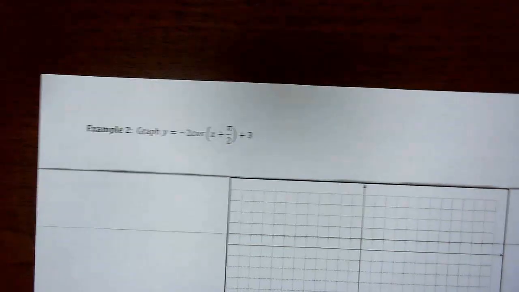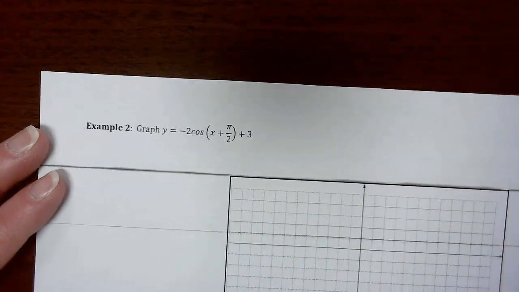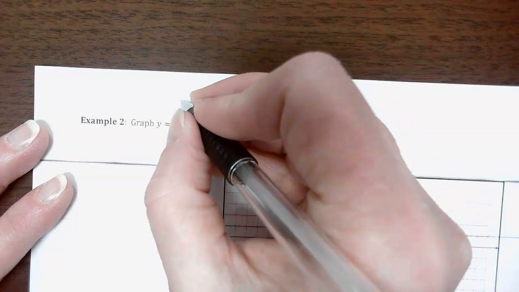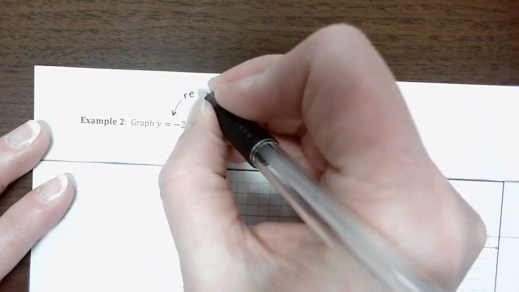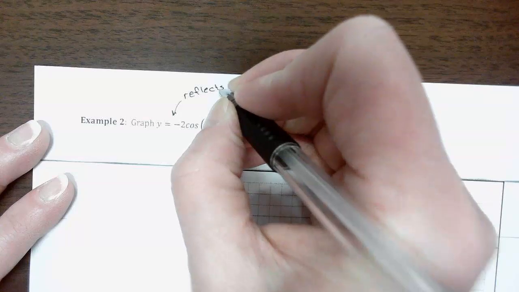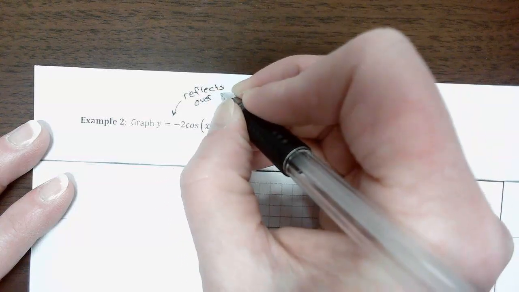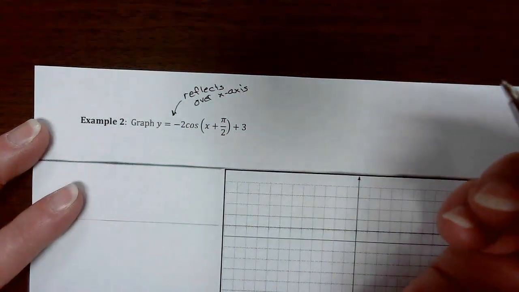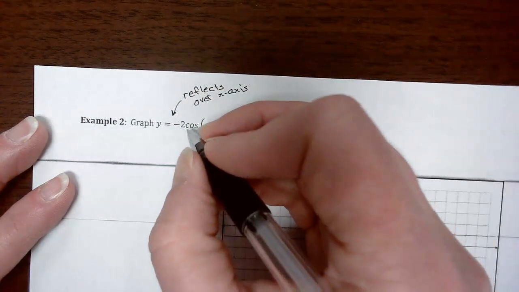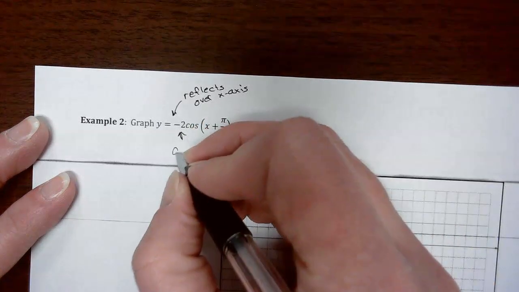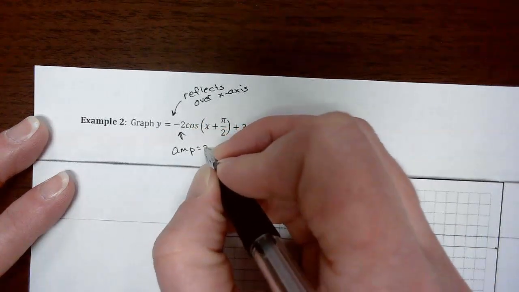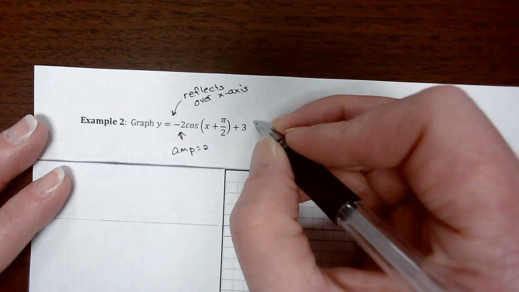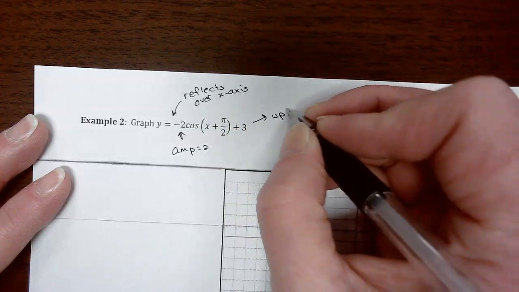Let's look at this next one. Okay, so what all do we have going on? The negative in front reflects over the x-axis, flips it. The 2 affects my amplitude. So my amplitude is 2. Plus 3 moves the graph up 3.